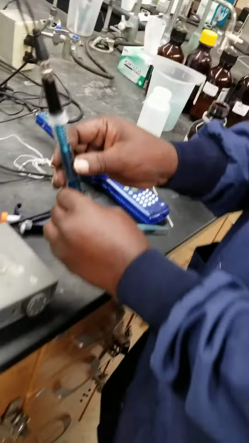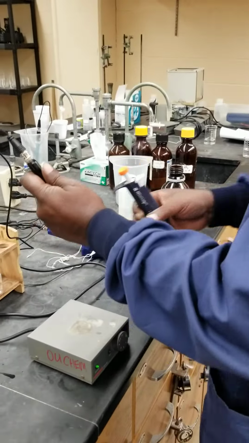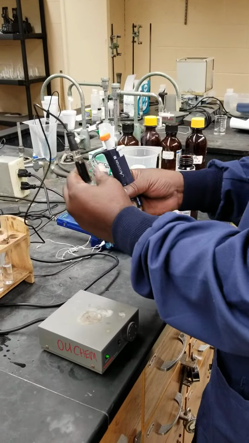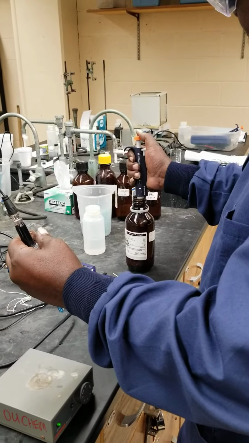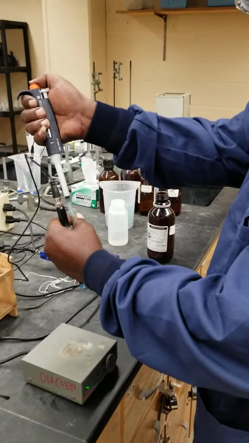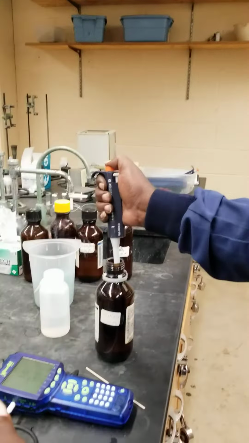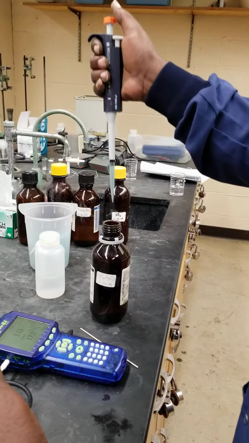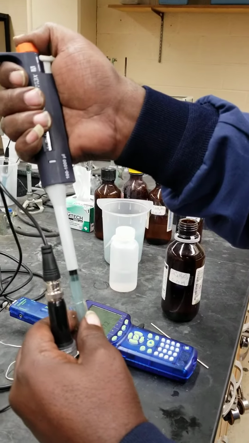We are now going to add an additional 3 milliliters of sodium acetate. One. Two. Three.